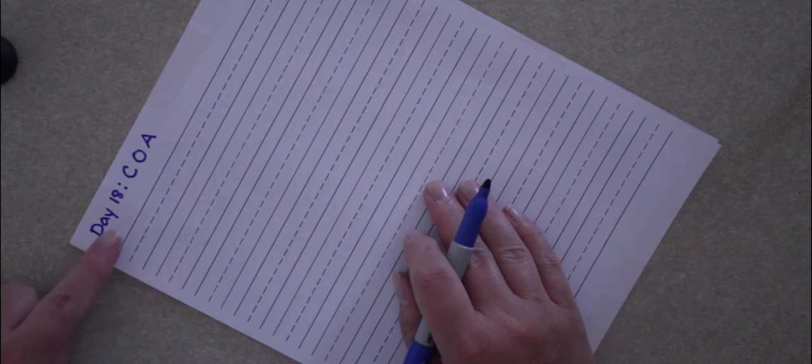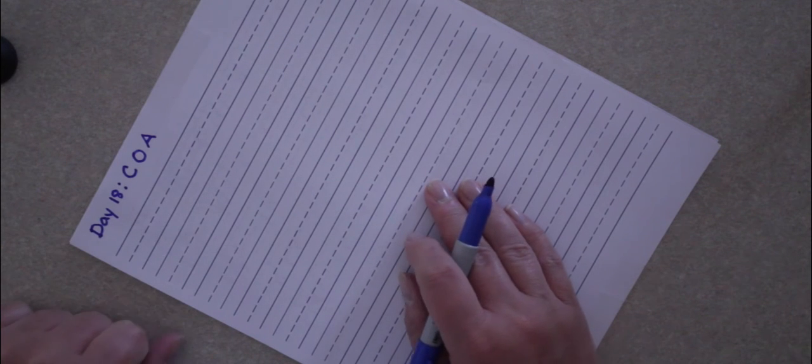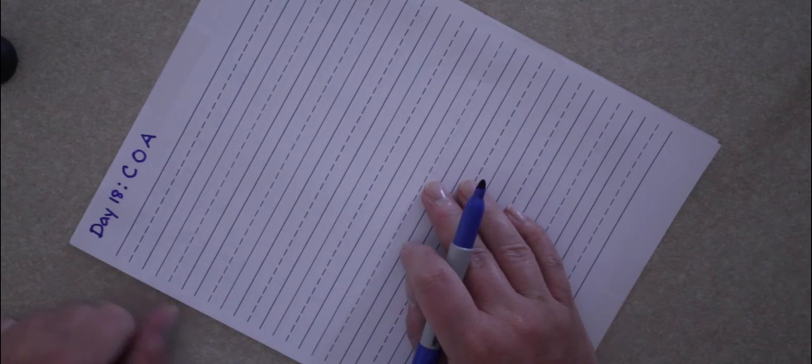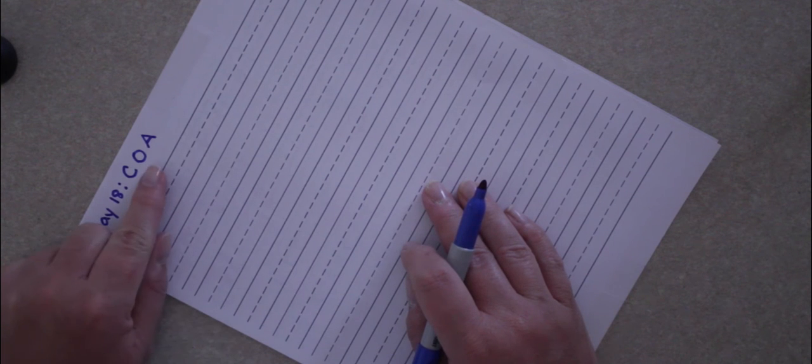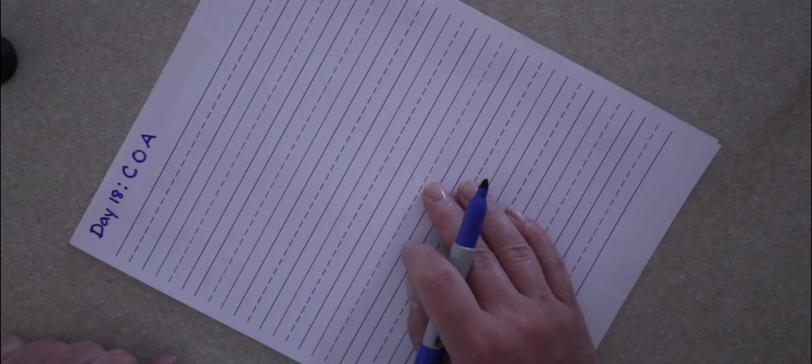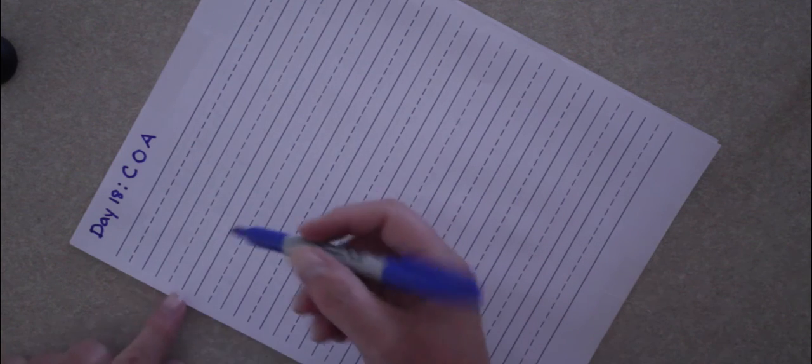We're back today for day 18. We're almost finished with the capital letters. Today we're going to learn capital C, capital O, and capital A. Capital C is very easy.